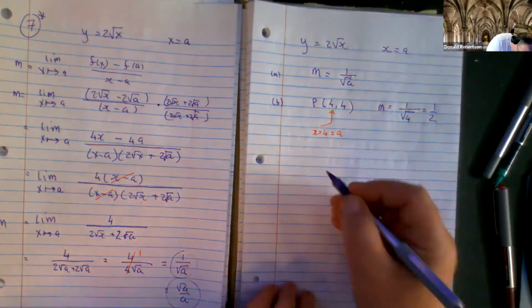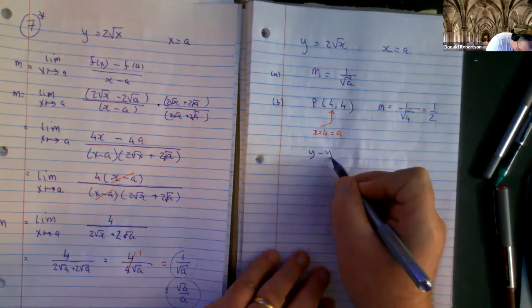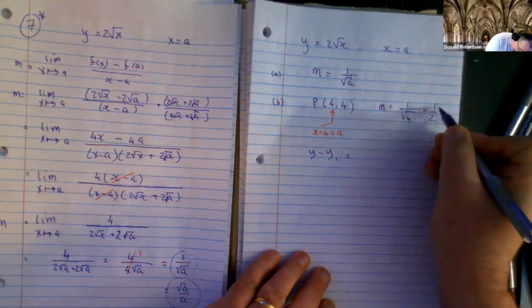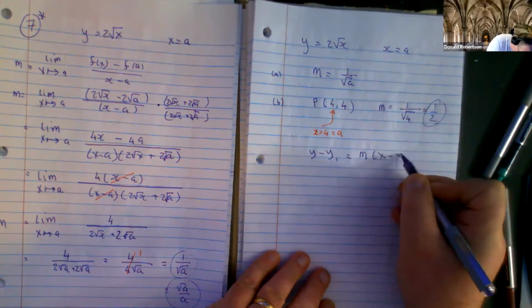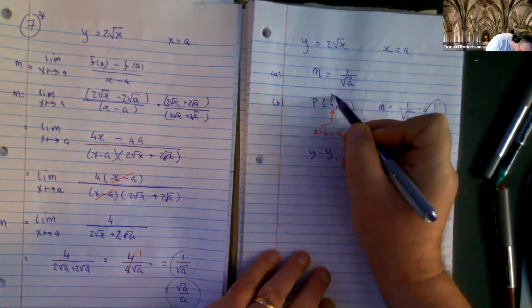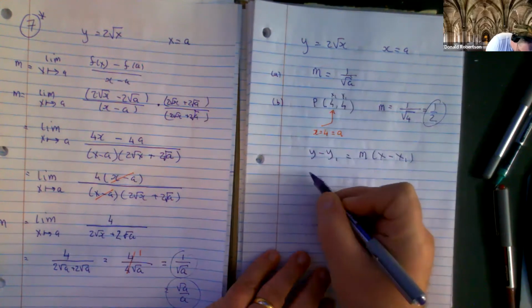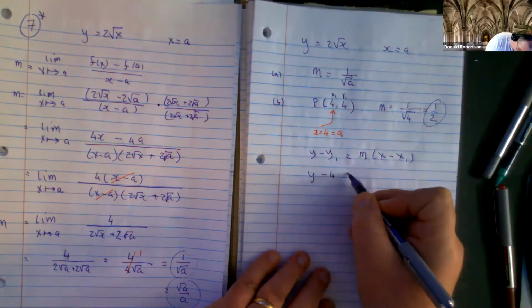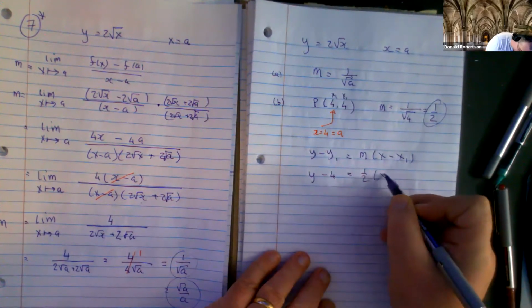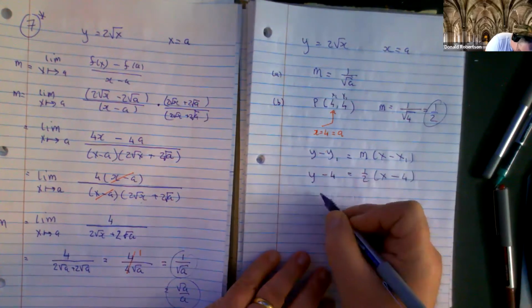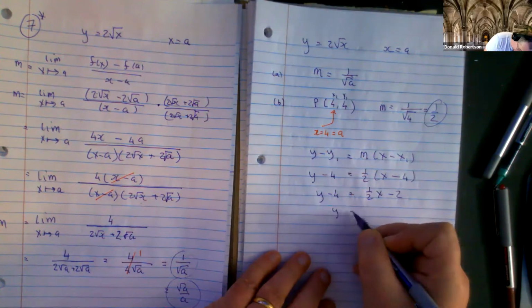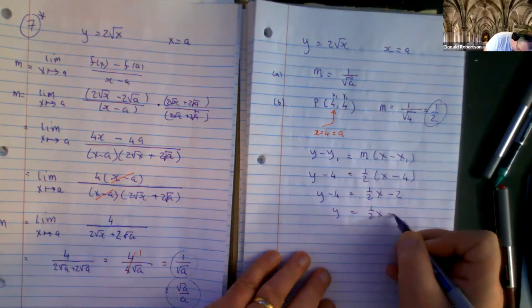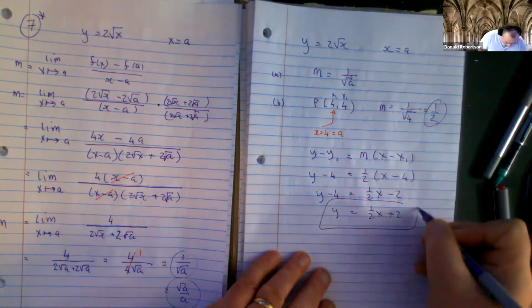Now they want the equation of the tangent line at this point. So I've got the slope. And I know the x1, y1. So it's y take away 4 is 1/2 x take away 4. All I'm doing here is distributing and adding 4 to both sides. And there is your equation.